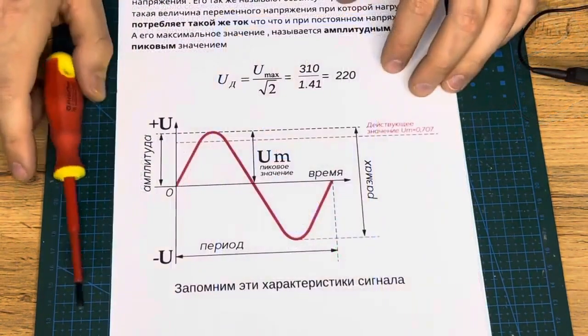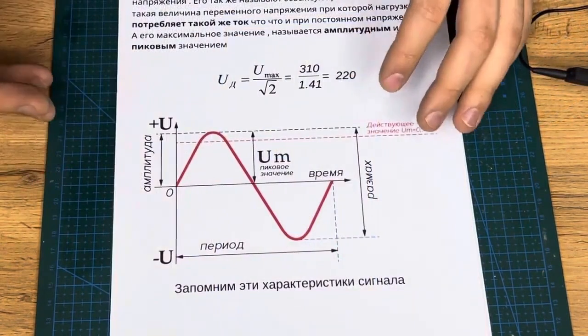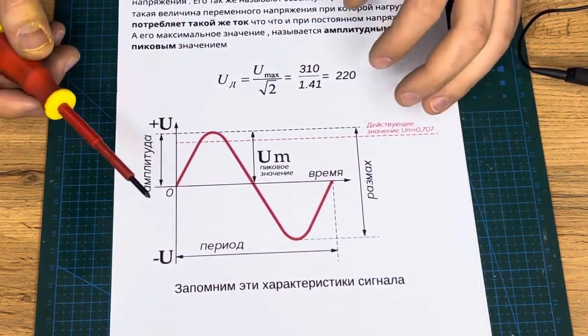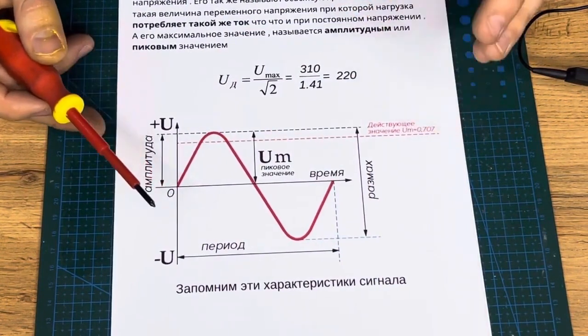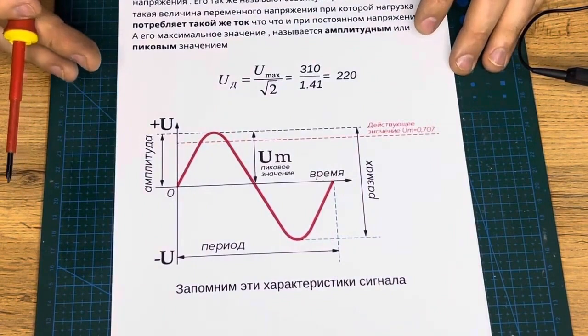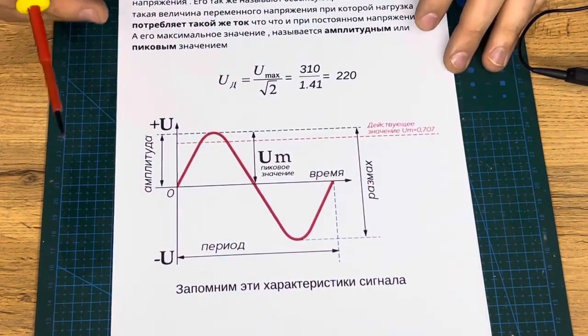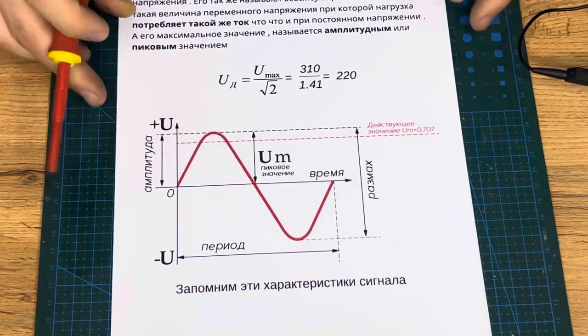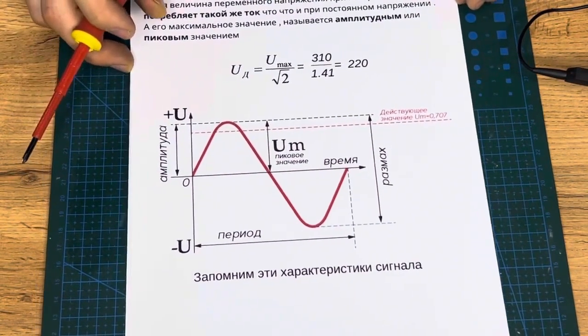Now going back to the question, where do these 310, 320 volts on the capacitor come from? Guys, the capacitor charges up to the amplitude value. That is, the amplitude value is the maximum value. So the maximum amplitude value that we saw, those 310 volts. We can look at this on the oscilloscope trace.